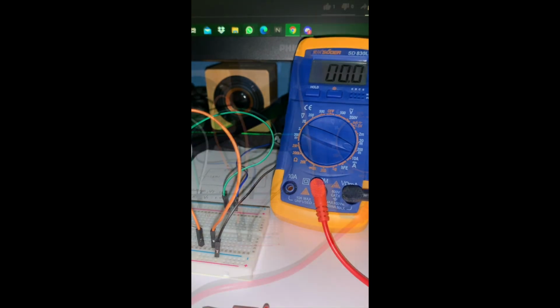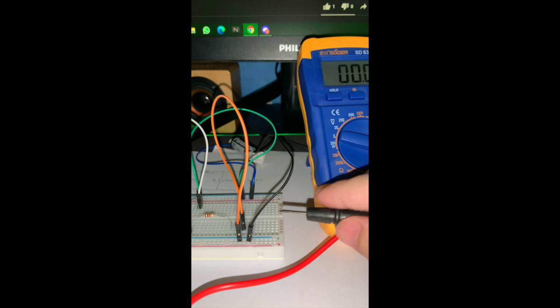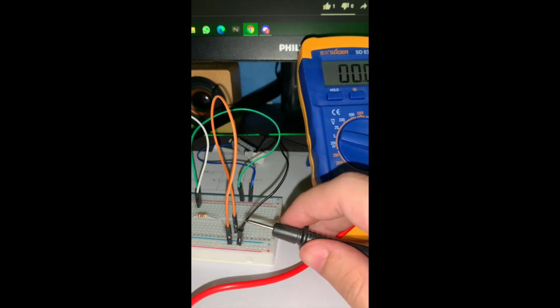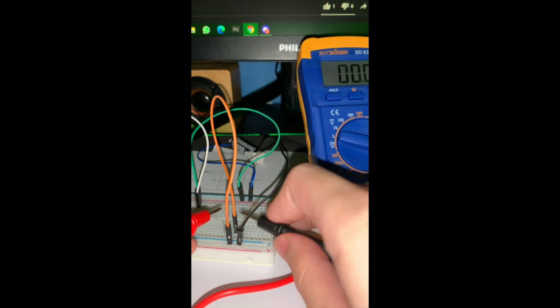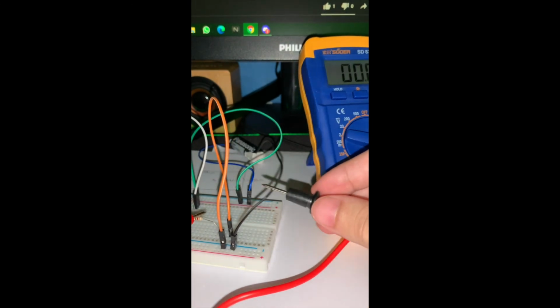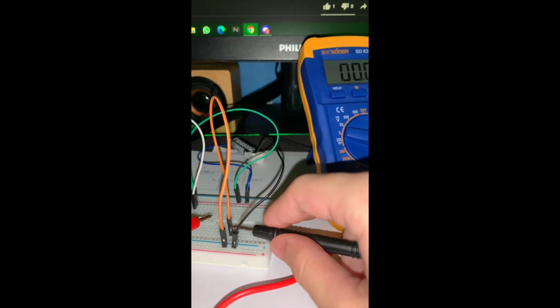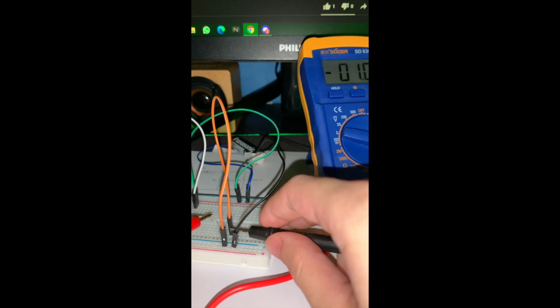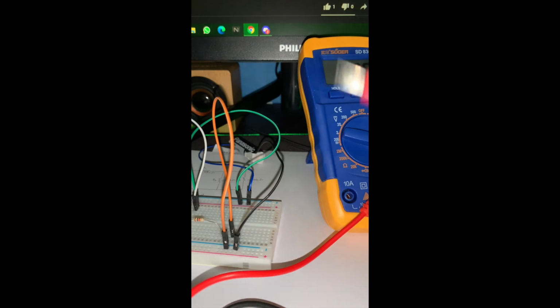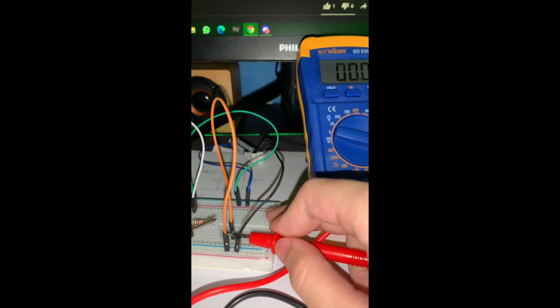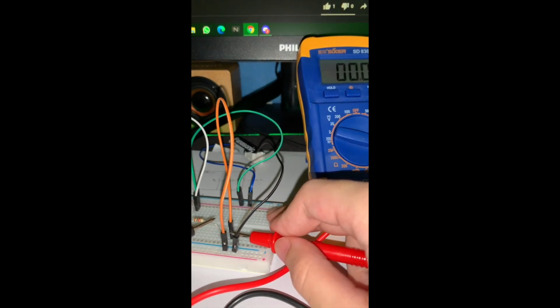ampere. Okay, to measure the current for resistor 1, with the red wire we put it on the leg of resistor 1, and for the black wire we put it on the orange wire, and I'll get around 0.10.